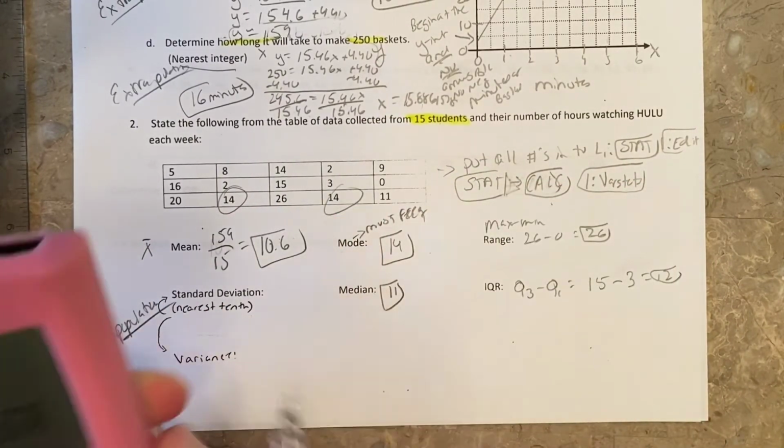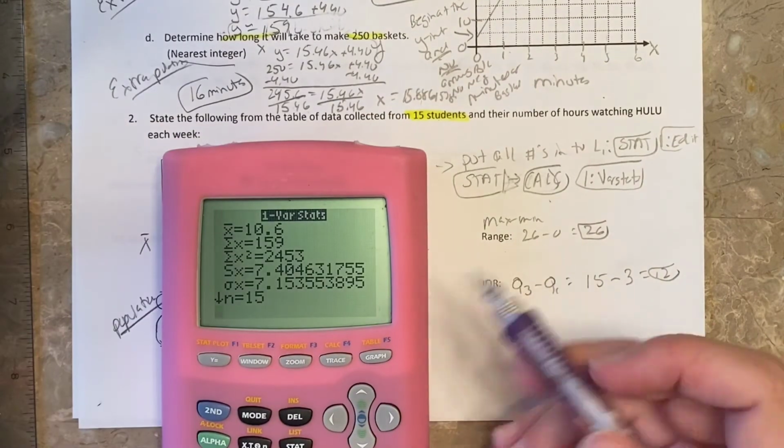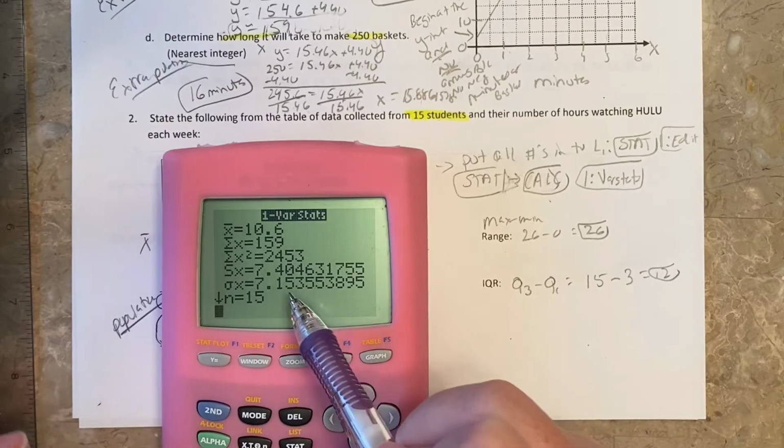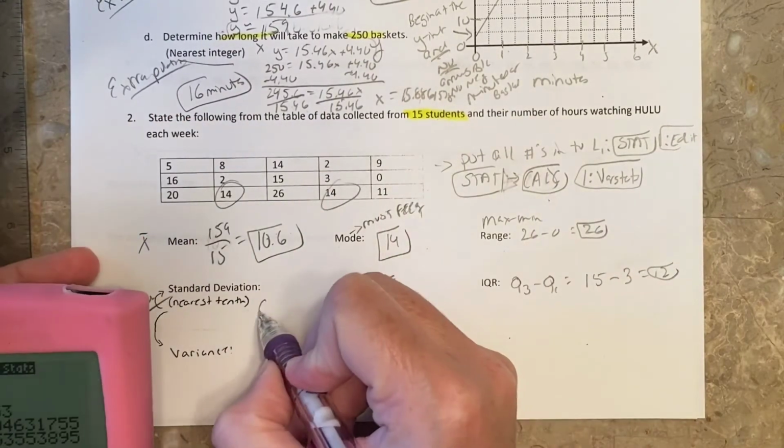And we're going to do these to the nearest tenth. So if you remember, I said that the population, the P, you look for that circle, and that's how you remember it's this one right here. Okay, so nearest tenth, that would be 7.2.